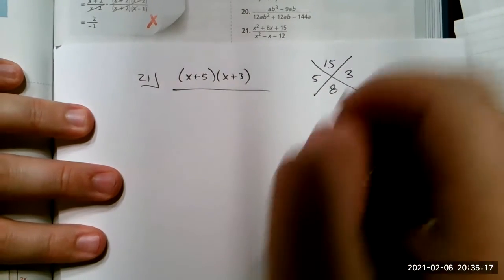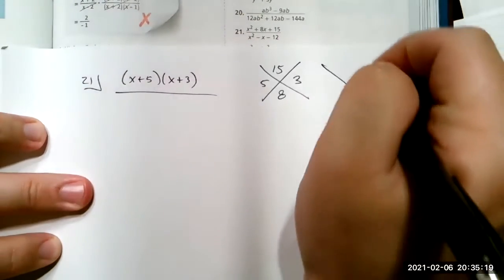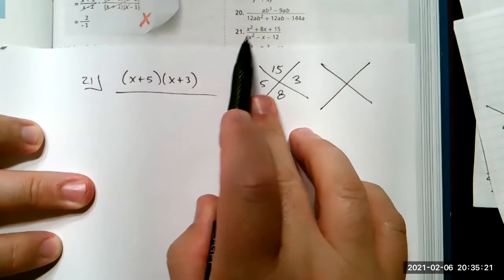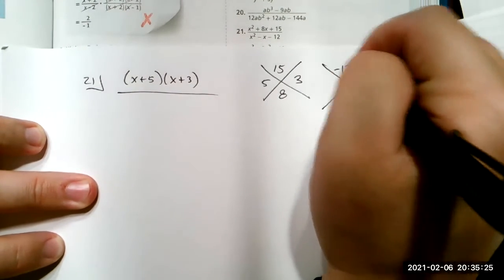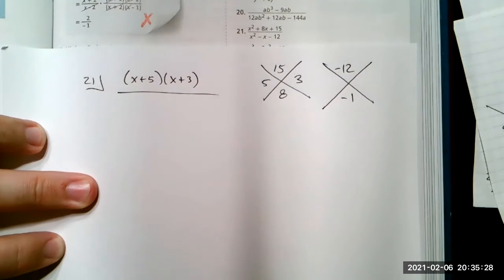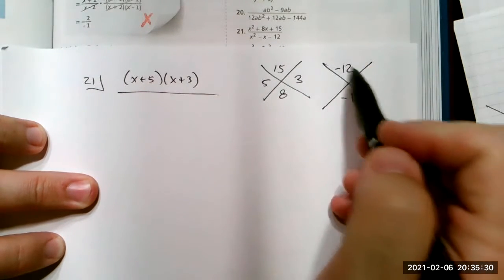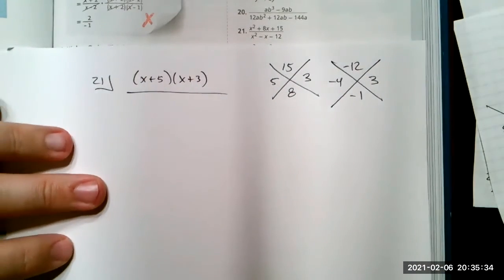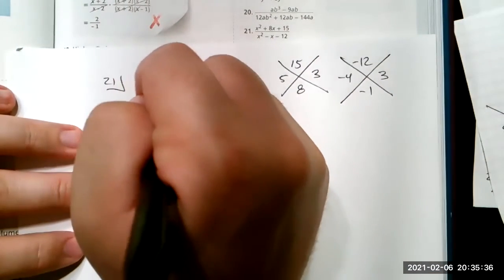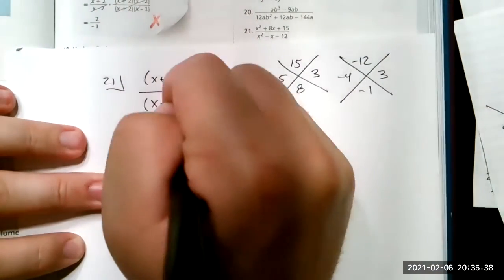Then for my denominator, same idea. Draw my x. A is 1, b is negative 1, c is negative 12. So a times c is negative 12, b is negative 1. Two numbers that multiply to negative 12 but add to negative 1 are negative 4 and 3. So in my denominator, it's going to be x minus 4 and x plus 3.